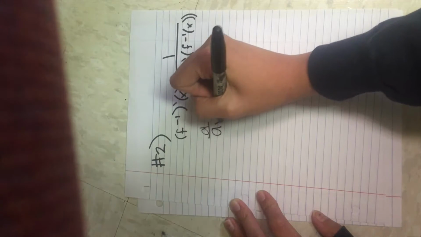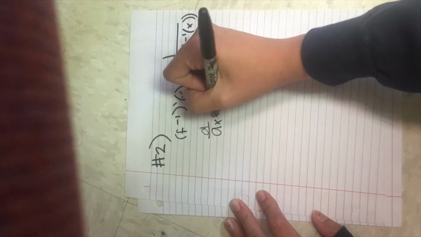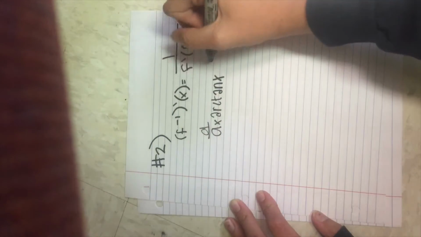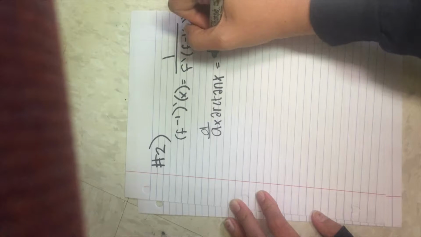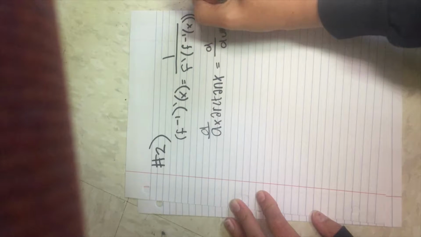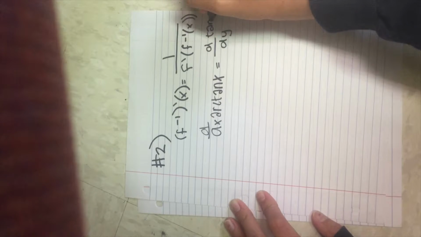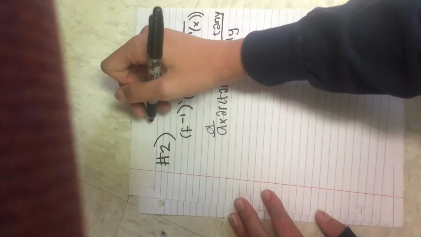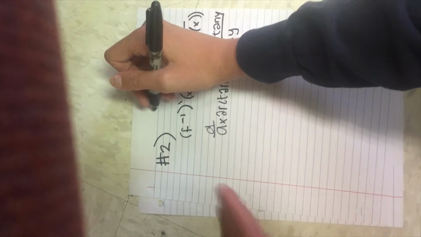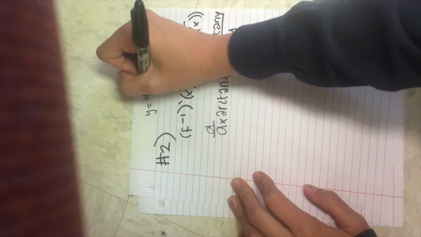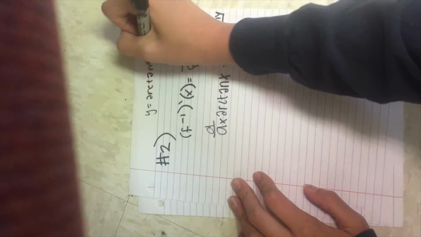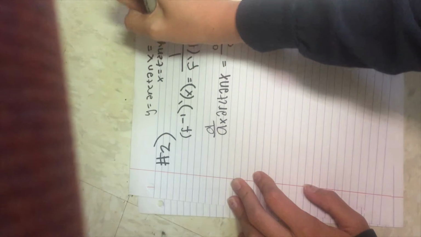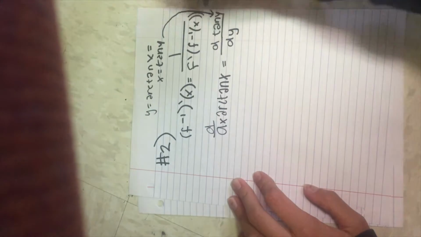So the derivative of arctan of x, if we apply it to this equation up here, we can say is equal to 1 over the derivative of tan y. And the reason it's y's here is because with an inverse, you exchange the x's and y's. So y equals arctan of x is equal to x equals tan of y. So that's why there's the y's here.